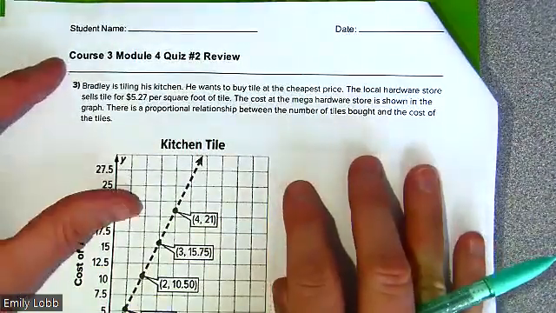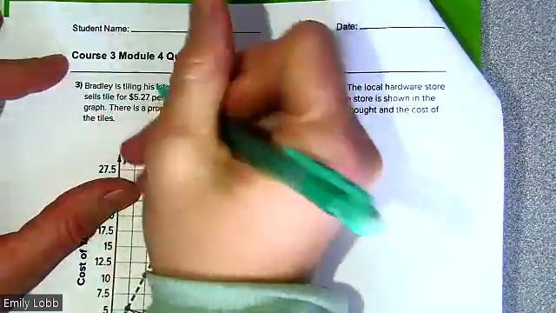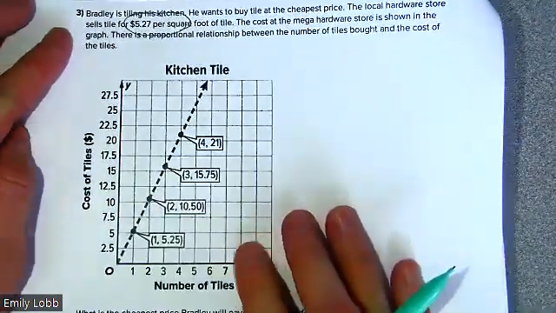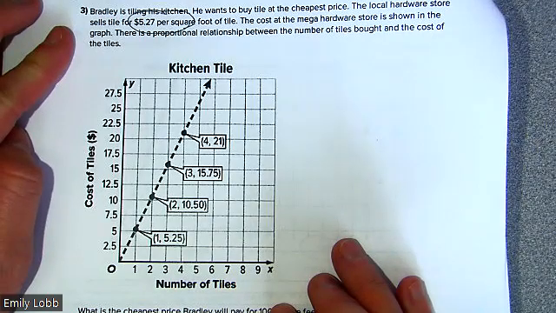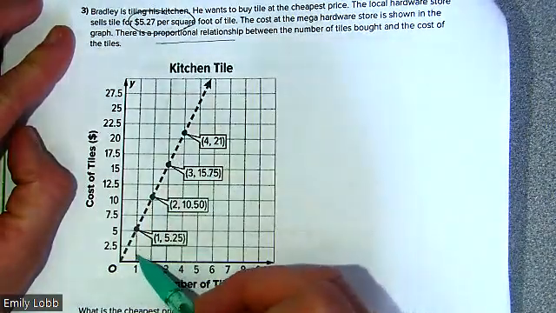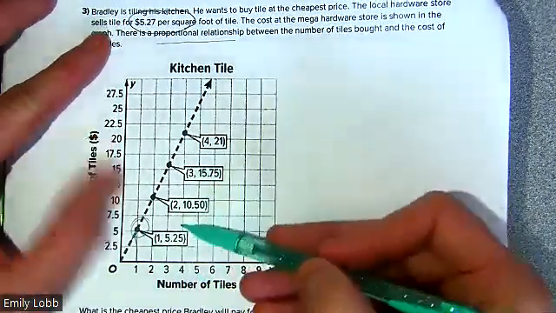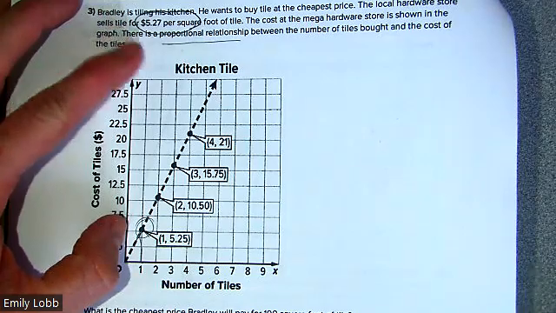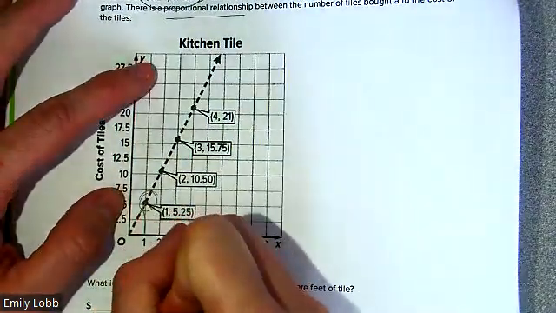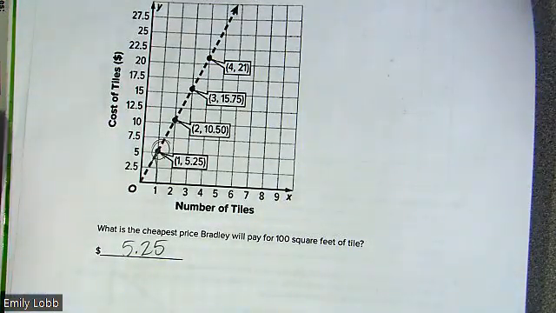Number 3, Bradley is tiling his kitchen and wants to buy it at the cheapest price. So here's the local hardware store's unit rate. How do we find this kitchen tile store's unit rate? If it's proportional, we know that for 1, it's how much? $5.25. So which is cheaper, $5.25 or $5.27? So that's all we have to say. That's all it's asking us. We just have to read the graph, okay?